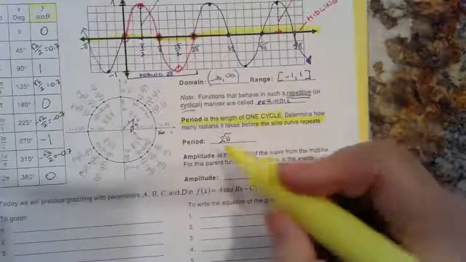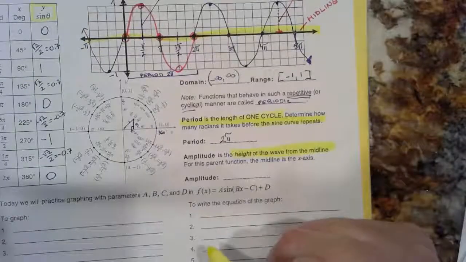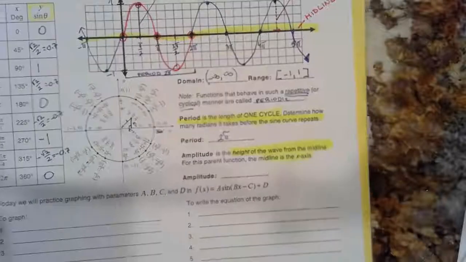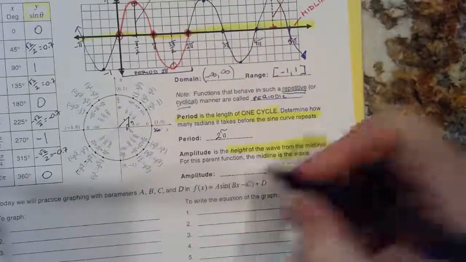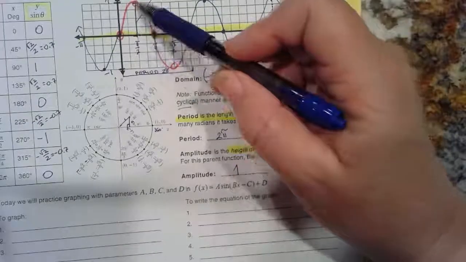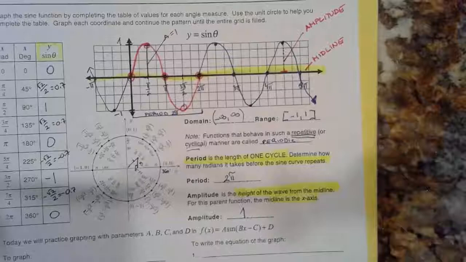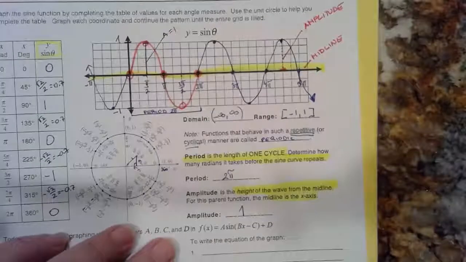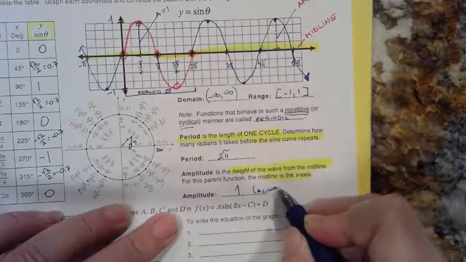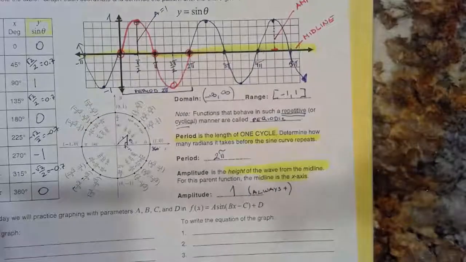Amplitude is the height of the wave from the midline. That's important. In this case, the midline is the x-axis, and amplitude is 1, because we go from the midline to the top of the wave, which is positive 1. Also, amplitude is always positive. It tells you how high you go.